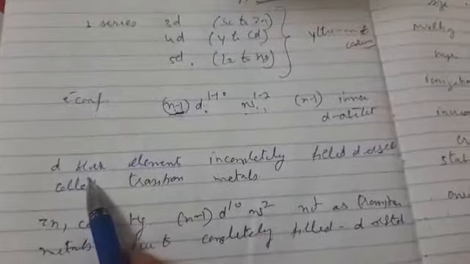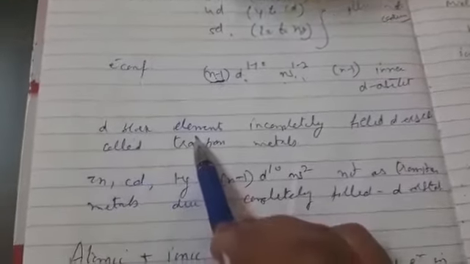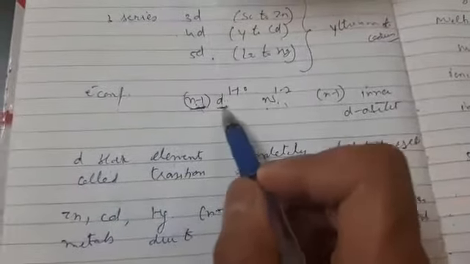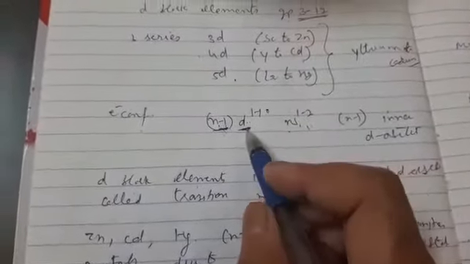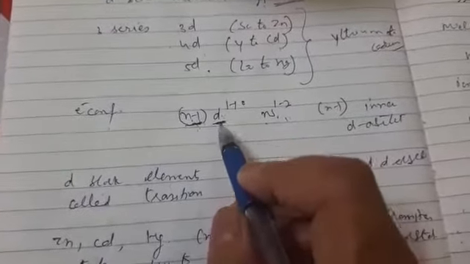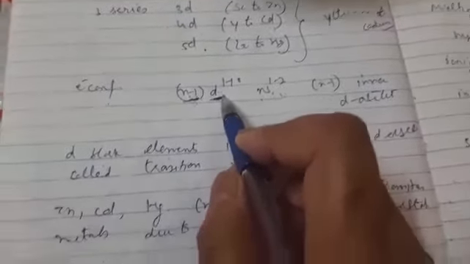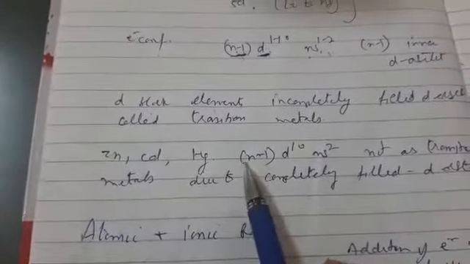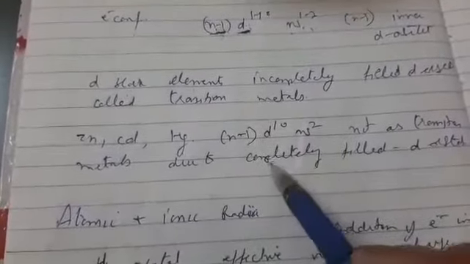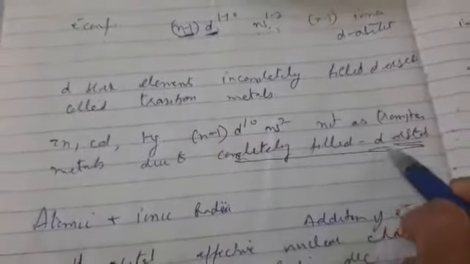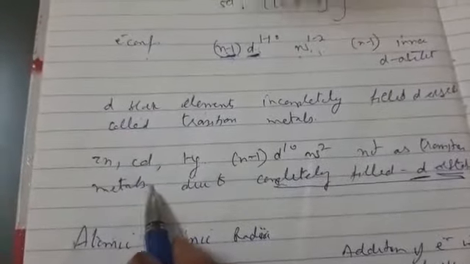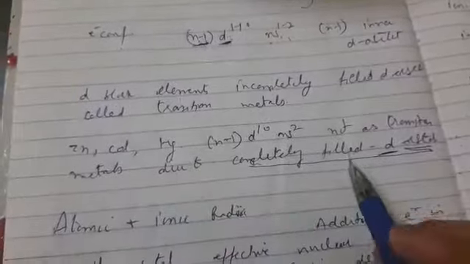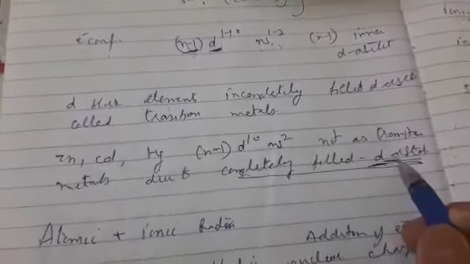And these d block elements are known as transition elements. Why are these known as transition elements? Because they have an incomplete filled d orbital. But in this, the elements like zinc, cadmium and mercury are not known as transition metals because they have a completely filled d orbital.